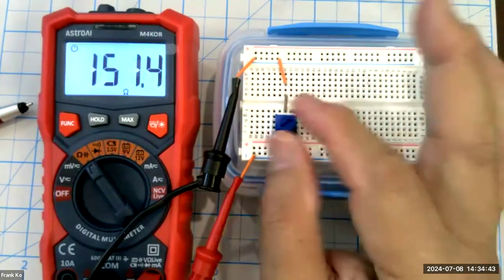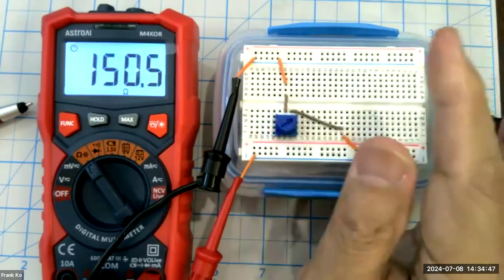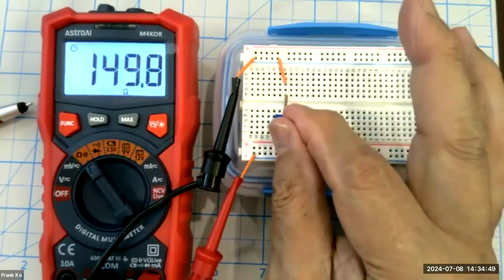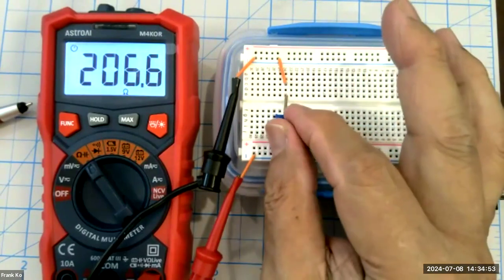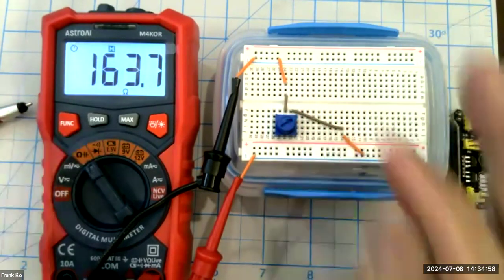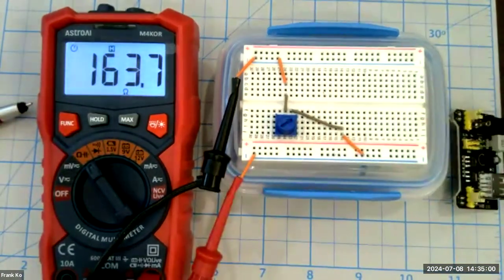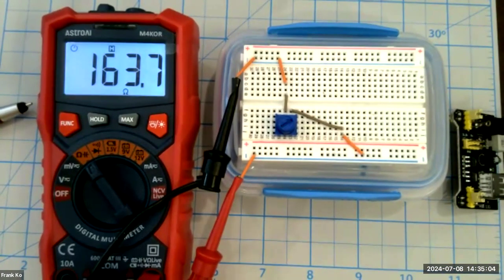And with a whole lot of patience and a whole lot of very careful tuning, I might be able to get this up to something close to 160. Yeah, see, just a tiny bit of a turn gets me past. So you just really have to be very patient. And for the amount of time that I'm going to give this, that's as close to the 166.67 ohms as I'm going to get.